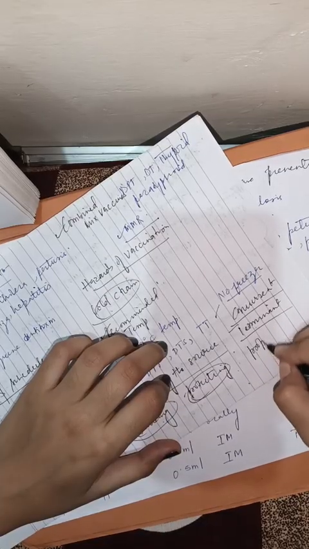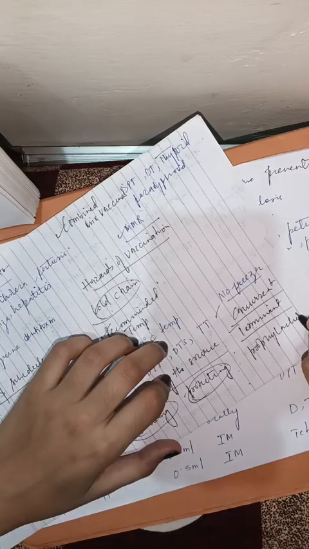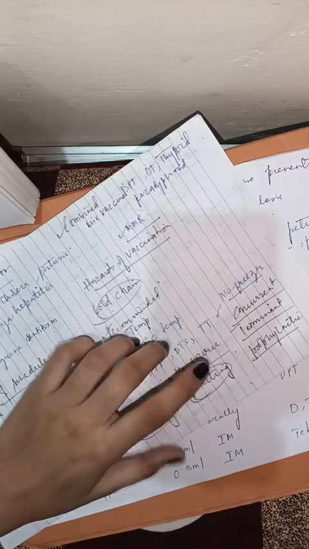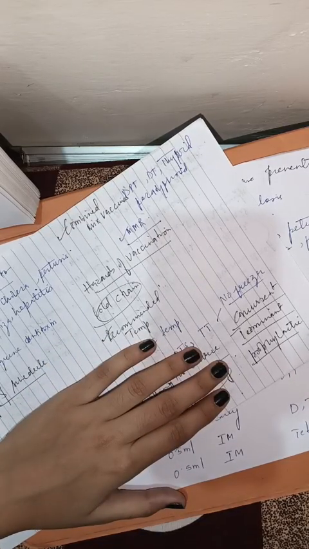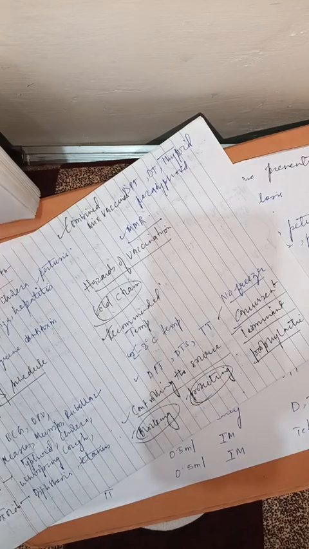Prophylactic disinfection measures: boiling of water, pasteurization of milk, and washing hands with soap and water are examples of prophylactic disinfection.